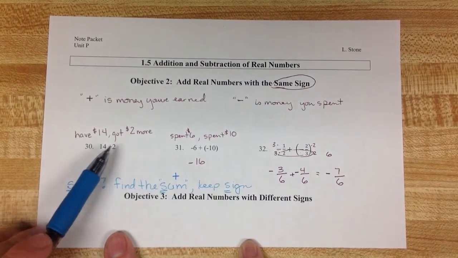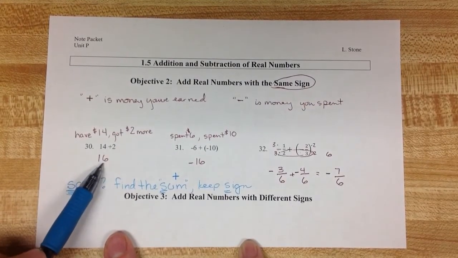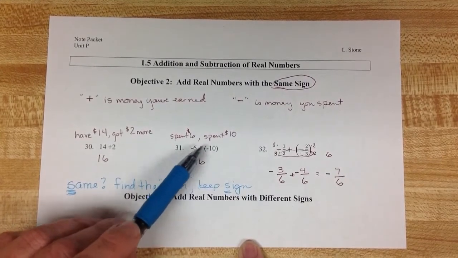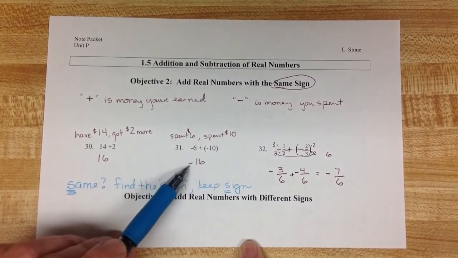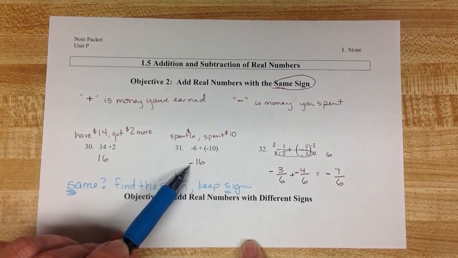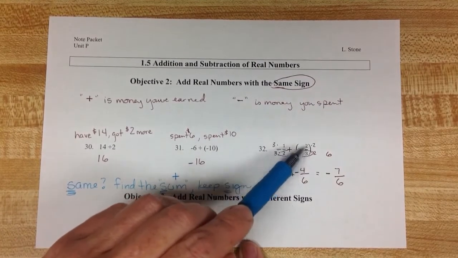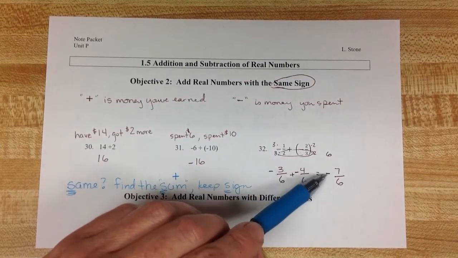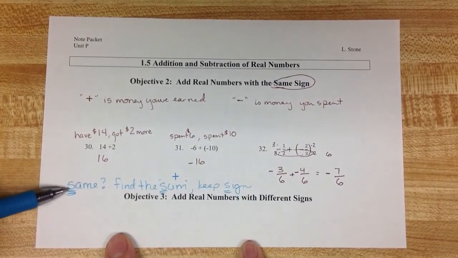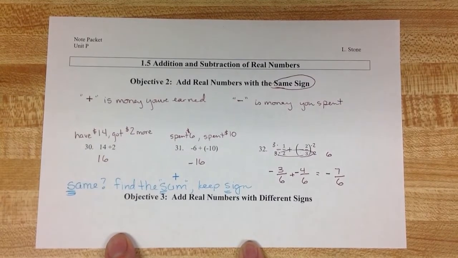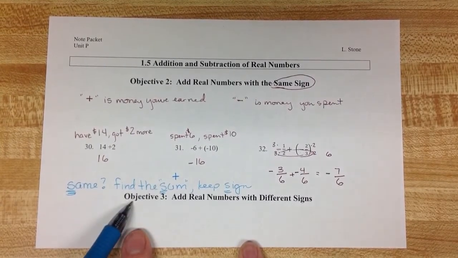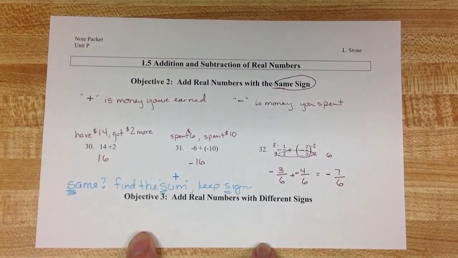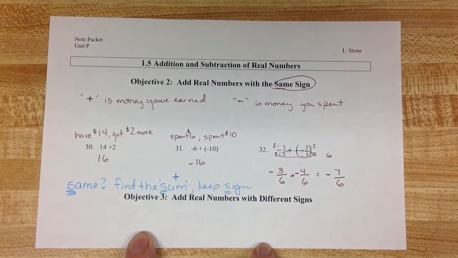These were both positive. We added 14 and 2 and got 16, and it's still positive. These were both negative. We added 6 and 10 and kept their sign so that it's negative. Here, both of our numbers were negative, so we added the 3 and the 4, and we kept the negative. If the signs are the same, find the sum, keep the sign. But what if the numbers have different signs? And that's what objective 2, or objective 3, is looking at.